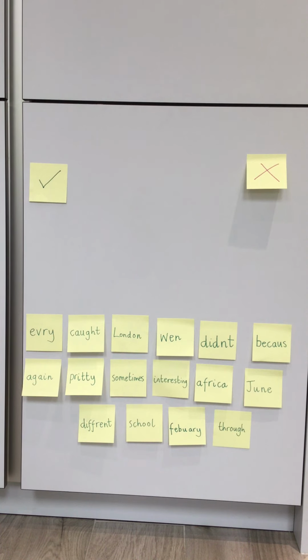The task I'm going to ask you to do in this exercise is this: I've written out some common words, and you can see they're on post-it notes stuck to my fridge. Some of them are spelt correctly and some of them are spelt incorrectly. I'm going to ask you to see if you can spot the words that have got spelling mistakes.